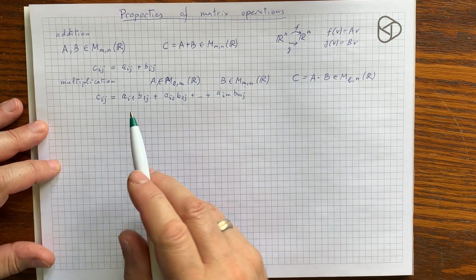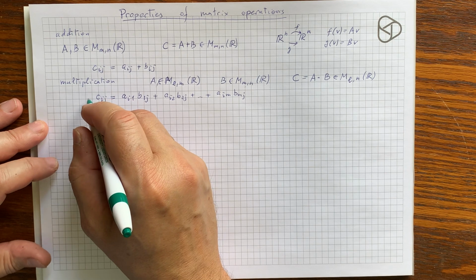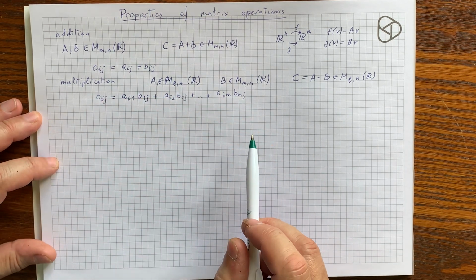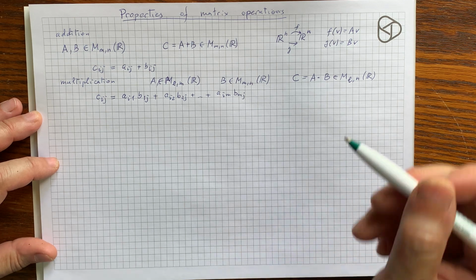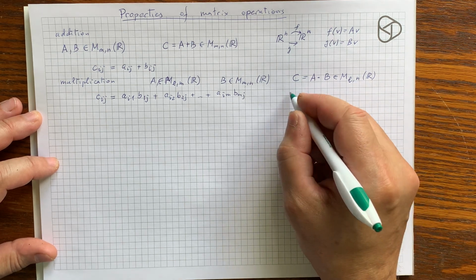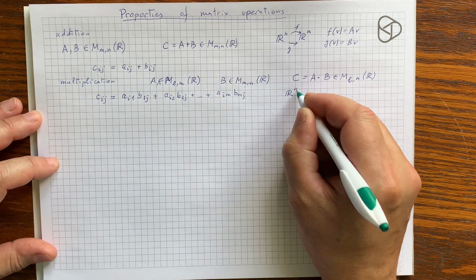So that is the definition, if you like, of matrix product, but that was coming from a composition of this time two linear maps following one each other.